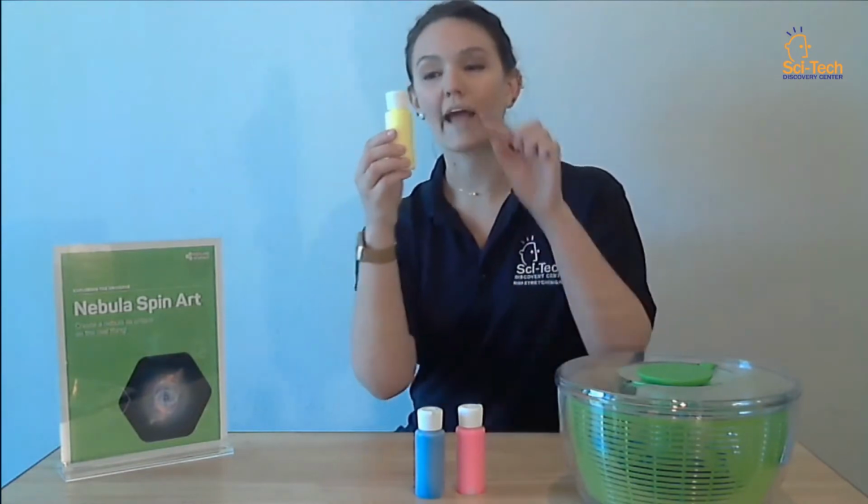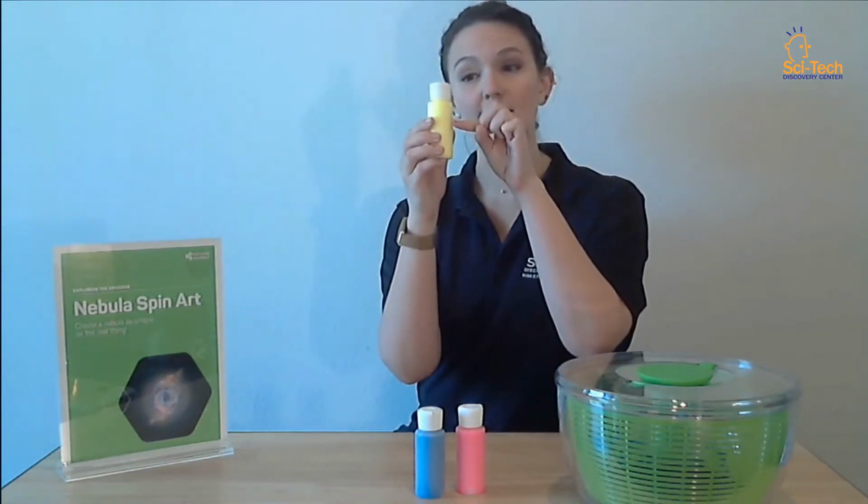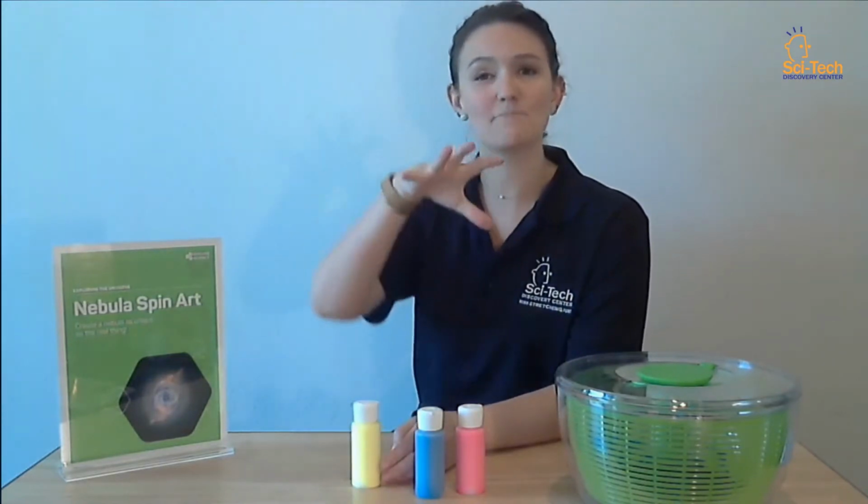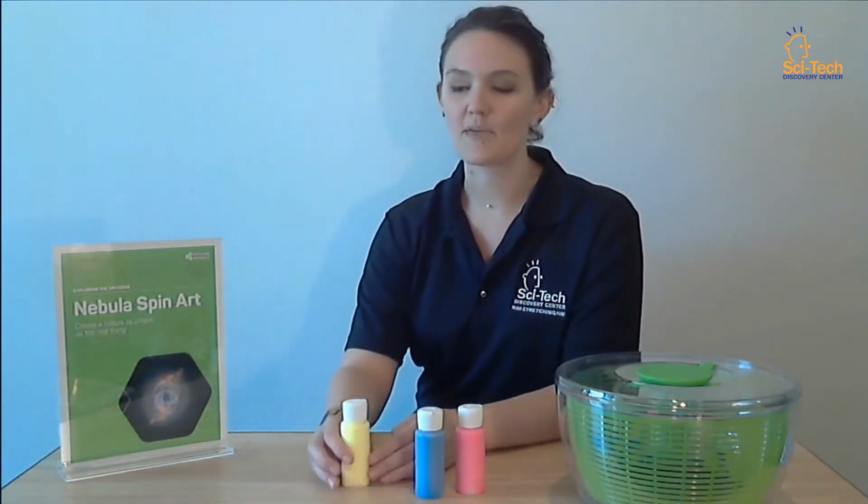In this bottle, I have about 3 parts paint and 1 part water. That's going to help you have a nice, good spread of paint without it being too diluted because you still want it to be nice and bright.